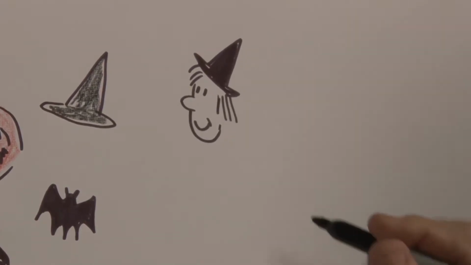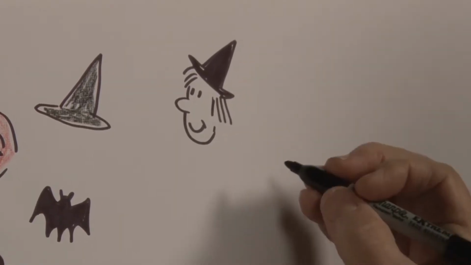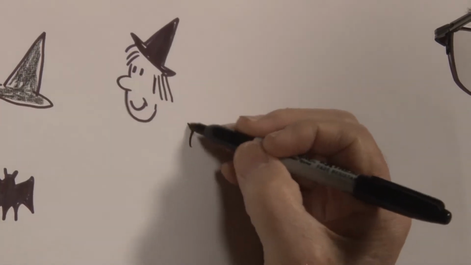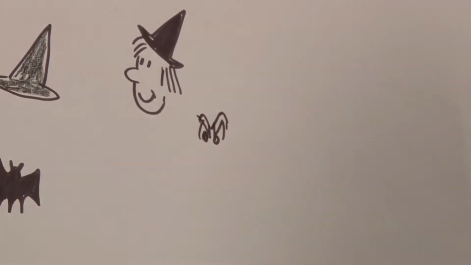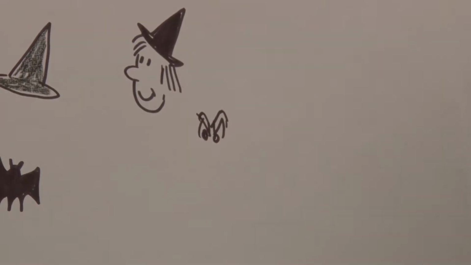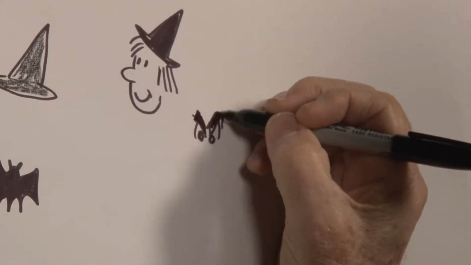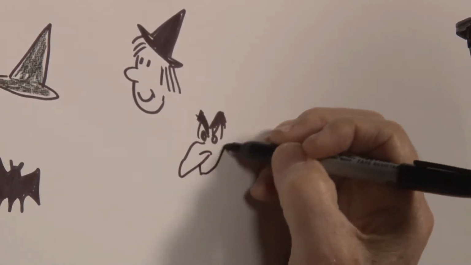But the mean-looking witch is also shown a lot at Halloween. Let me give you an example. Instead of looking so sweet and kind and gentle, the wicked witch usually has an angry expression, kind of like this one.